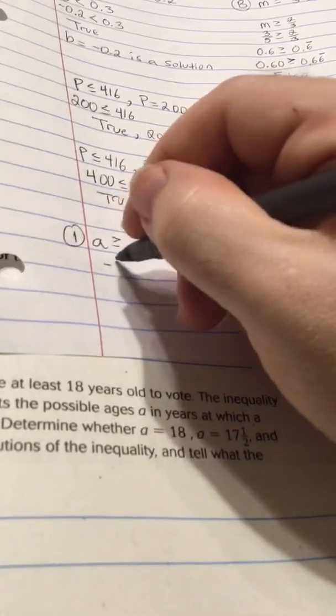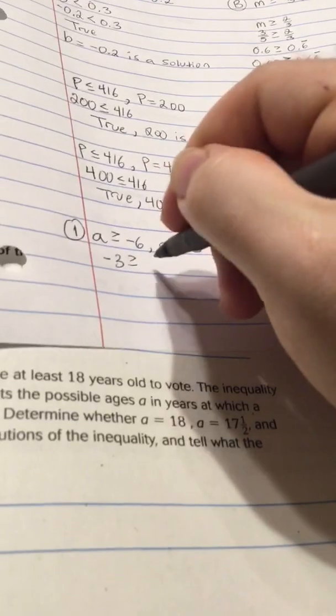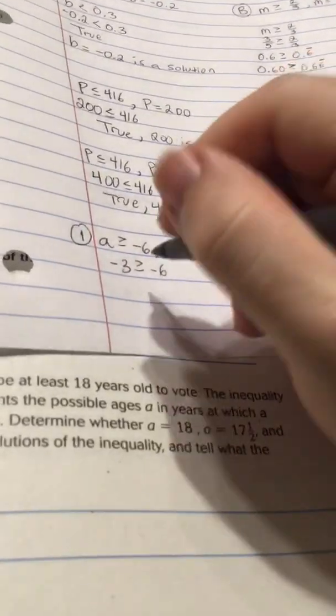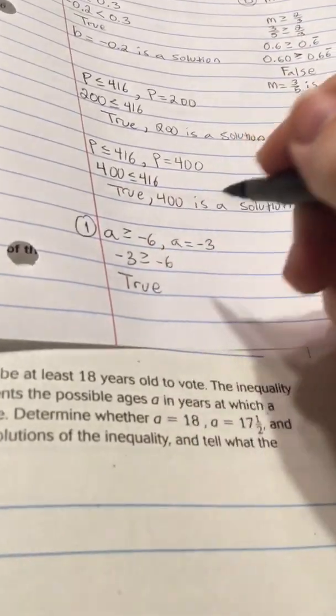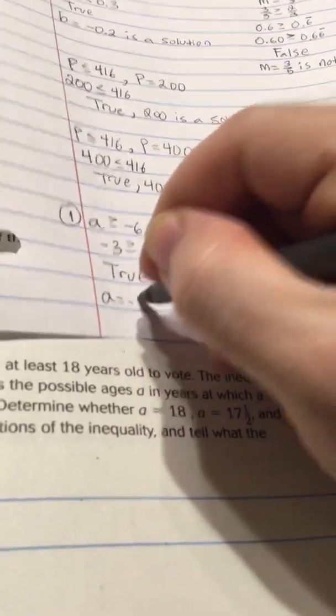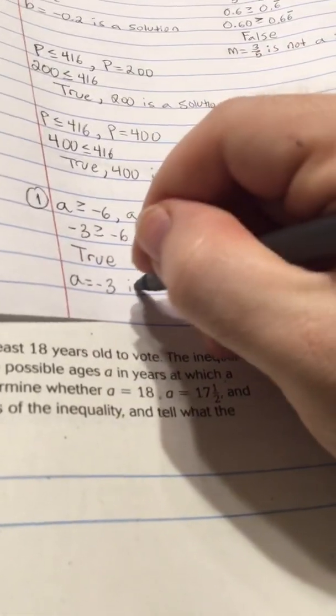So is -3 greater than or equal to -6? And the answer is yes, because it's closer to 0, which means that a equals -3 is a solution.